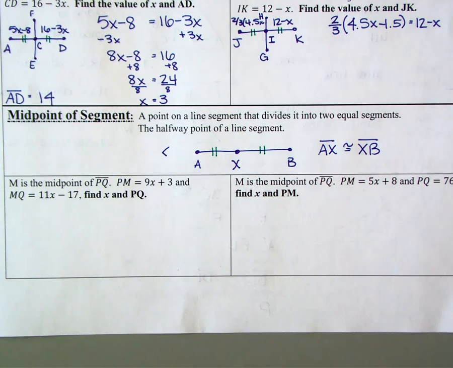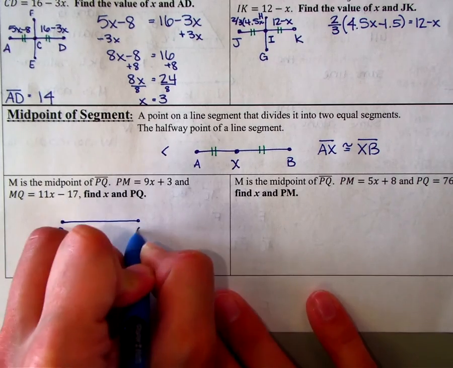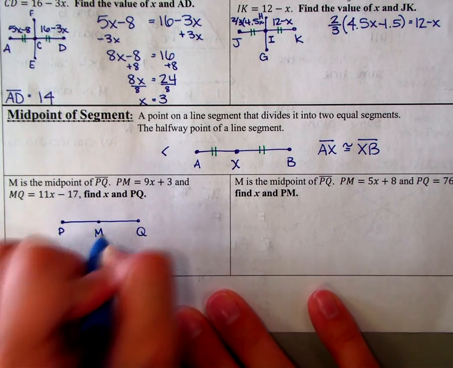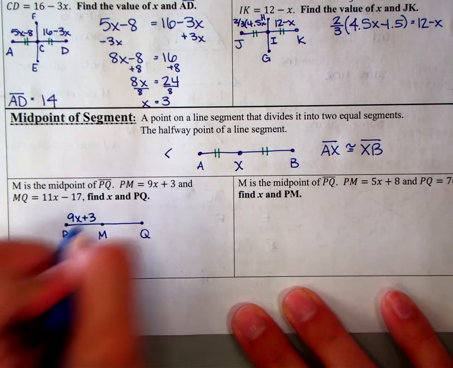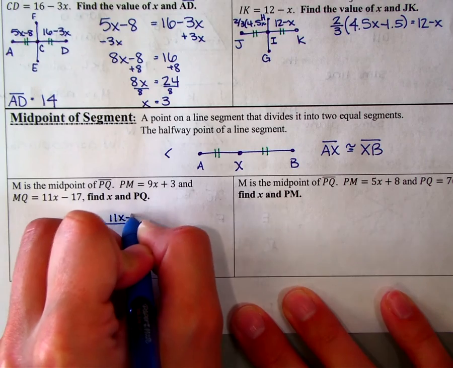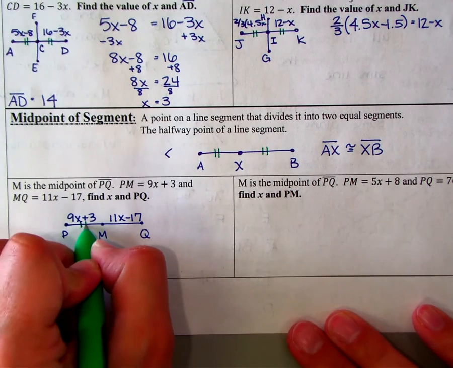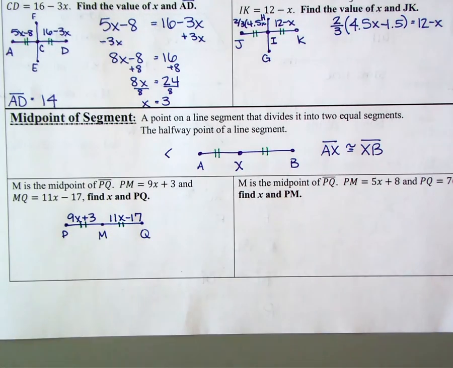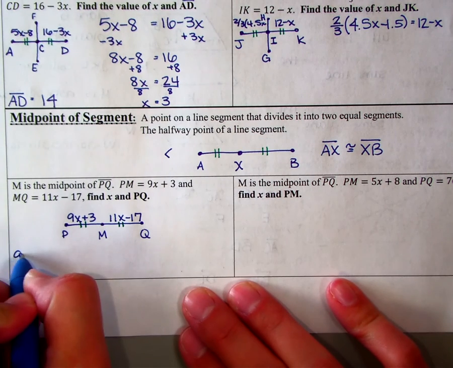So M is the midpoint of PQ, so we want to draw that out first. PM is 9x plus 3. MQ is 11x minus 17. Since it is the midpoint, we know that these two pieces are equal. So then it says to find X and PQ. So since they're equal, we'll set them equal to each other.